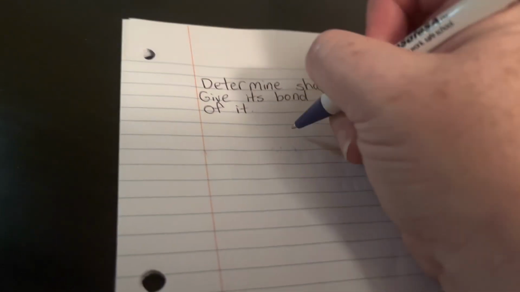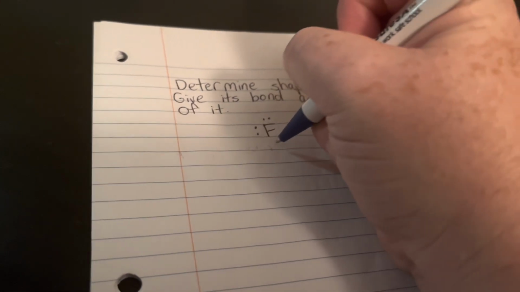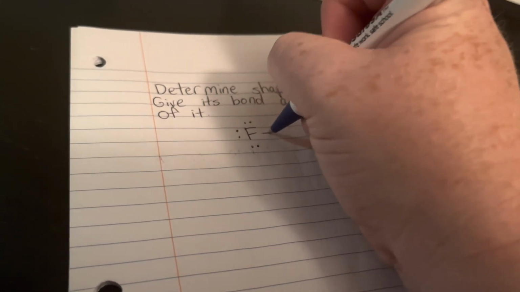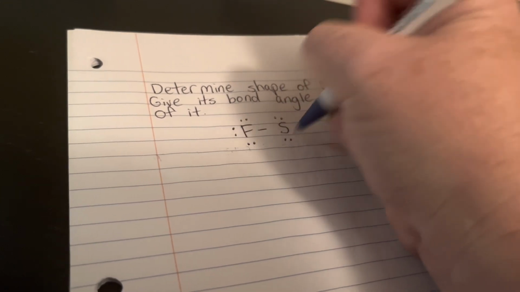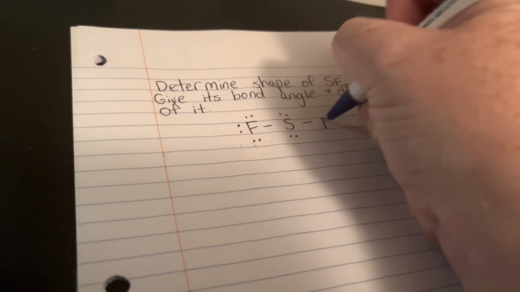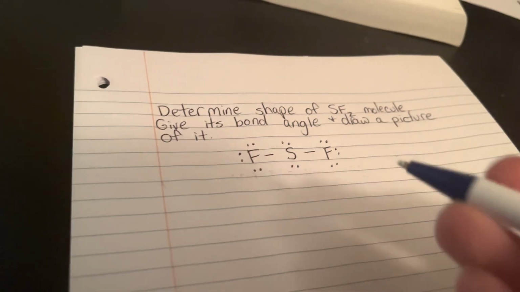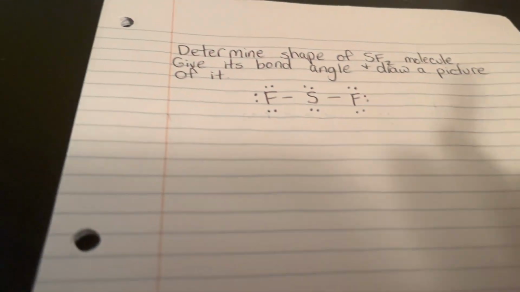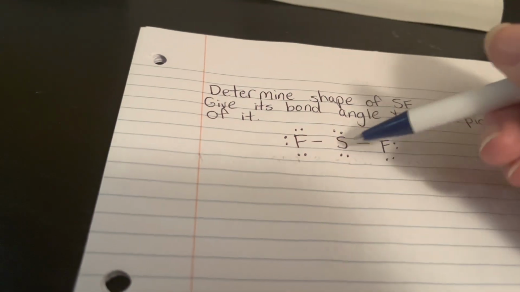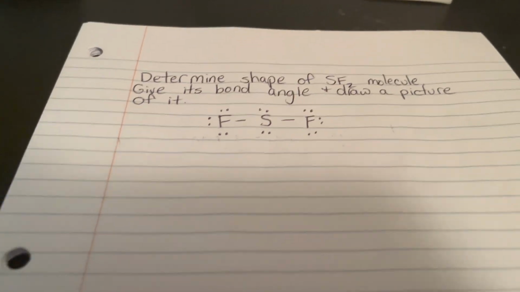Okay, so I hope as I'm going through this, you know what I'm doing, because we kind of did this last chapter. If you're confused, let me know, and we'll work backwards and make sure that you understand what I'm doing here. Hopefully, as I'm writing this, you know exactly what I'm doing and why. Okay, 2, 4, 6, 8, 2, 4, 6, 8, 2, 4, 6, 8. And if you count up my valence electrons, it's all correct.